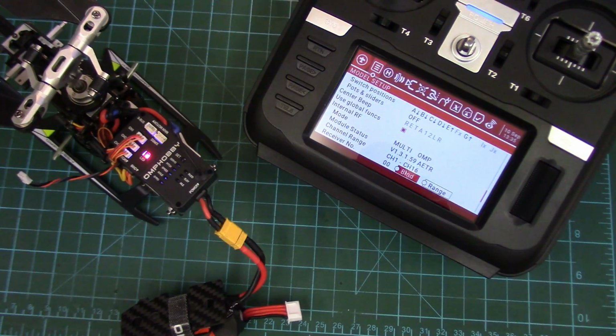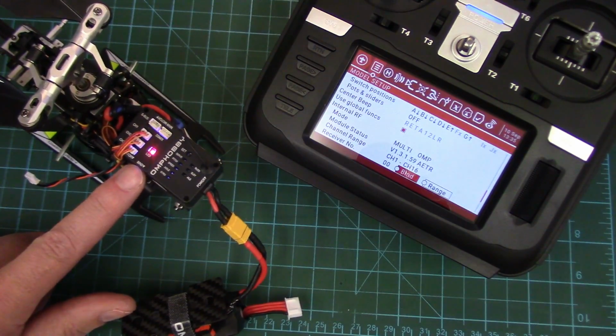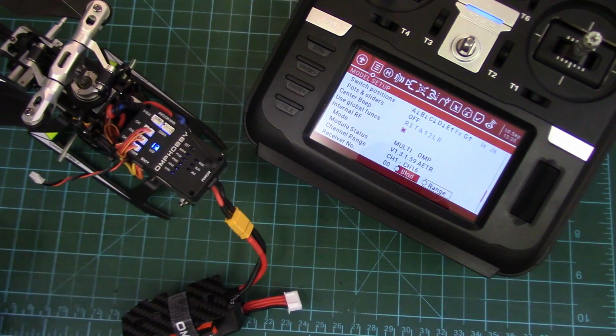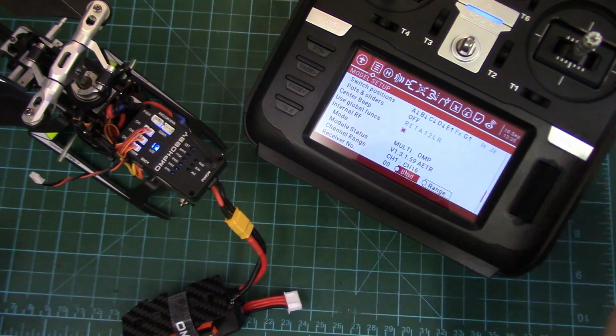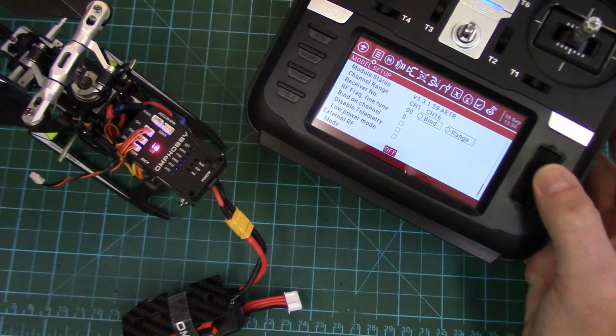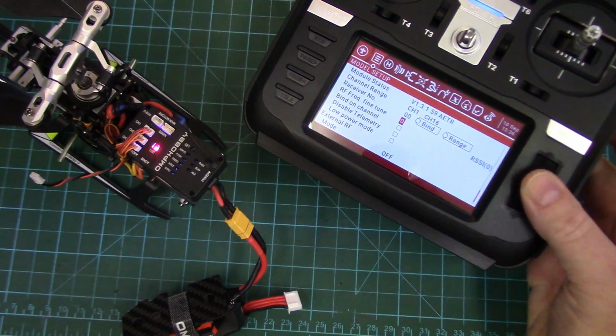So it's working. You have to hold the bind button in till it beeps. Then it'll put the internal RX in bind mode, and then you just have to hit bind on the radio here. And now the other thing that we're going to do is frequency fine tune.